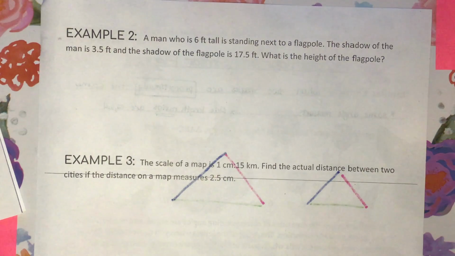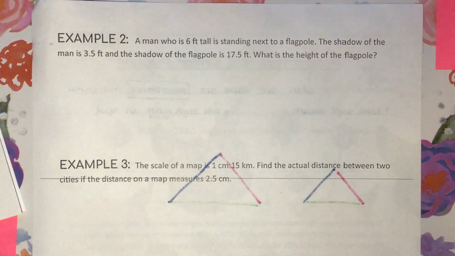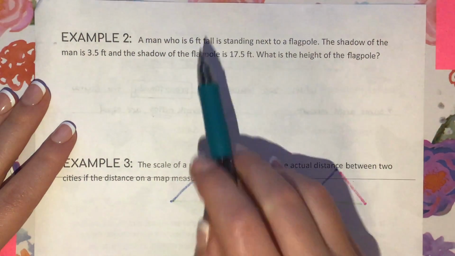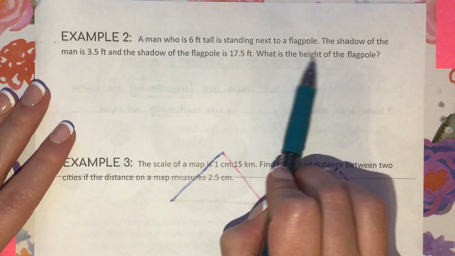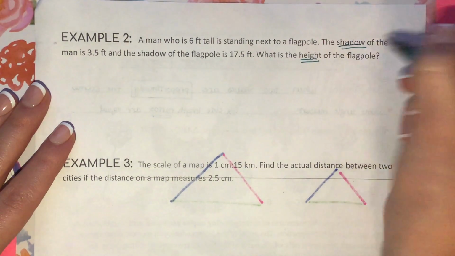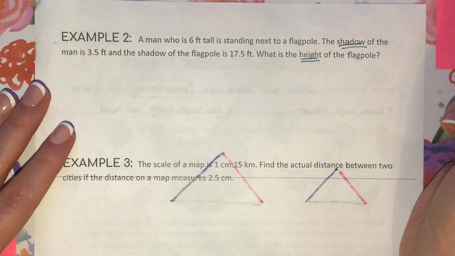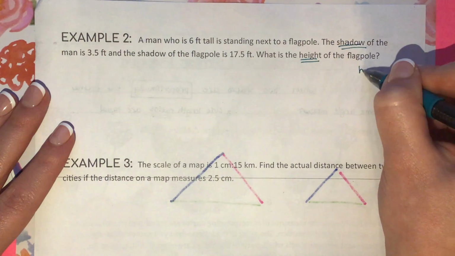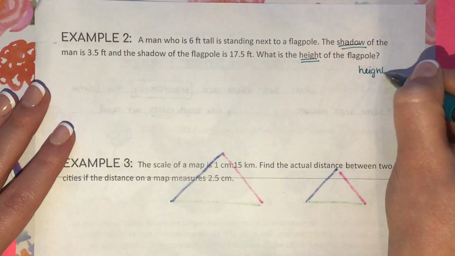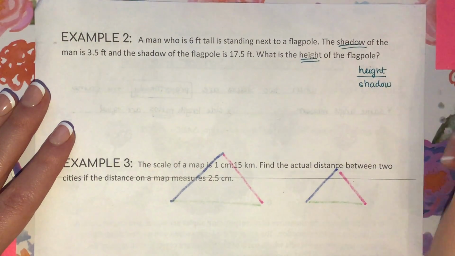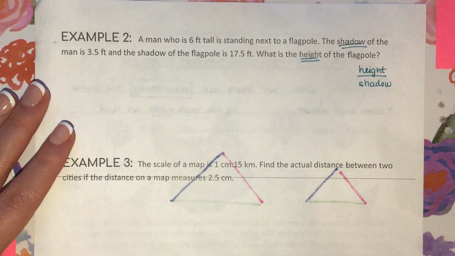So first we need to figure out what the two quantities are that we're comparing. We are comparing height, and we are comparing shadow length. So I'm going to come over here to the edge, and right off the bat, I'm going to put height over shadow. That's how I know I'm going to set up my problem.